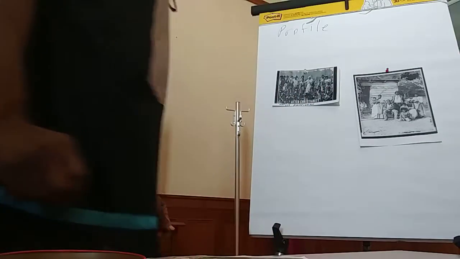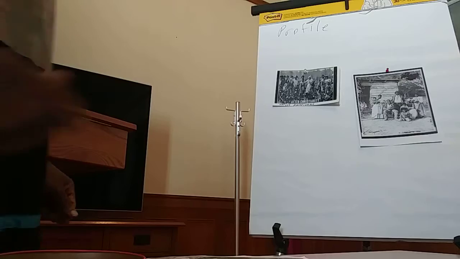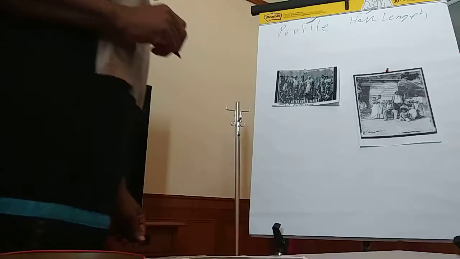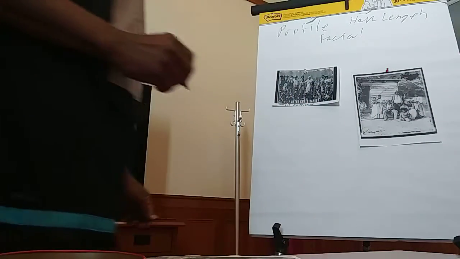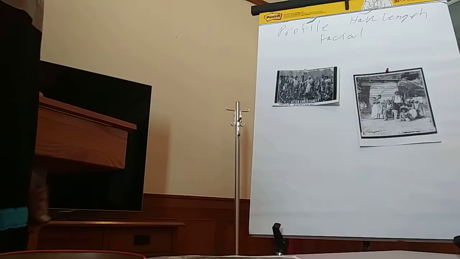The profile, all right? The hair length. The facial construction. Body frame.